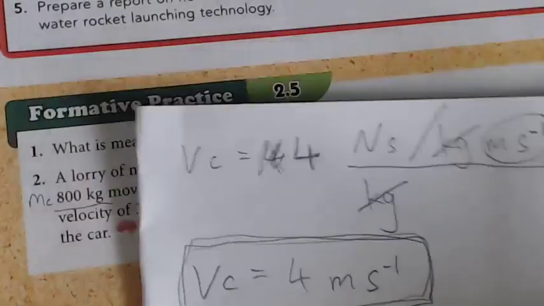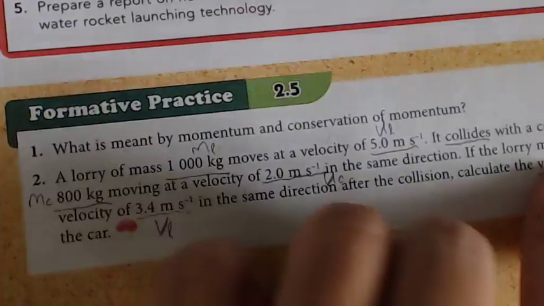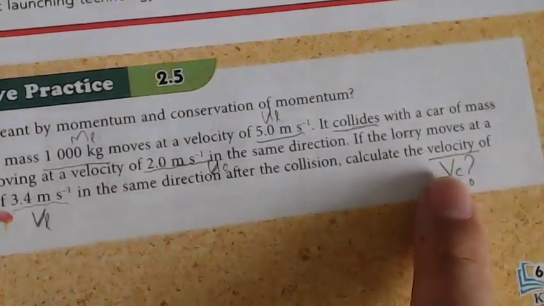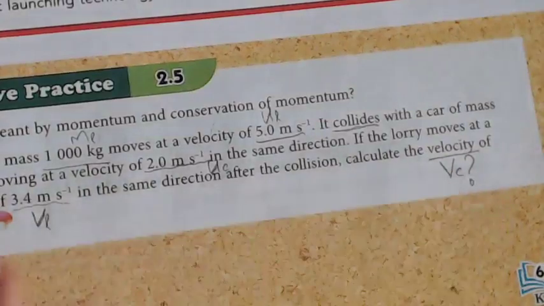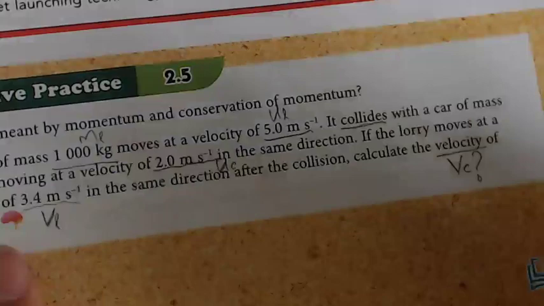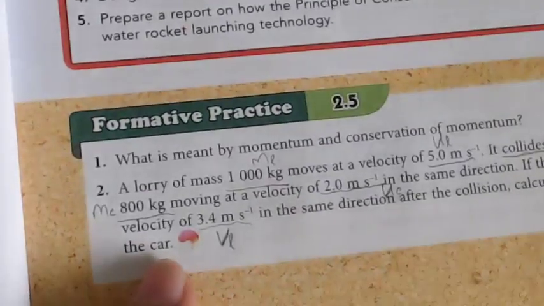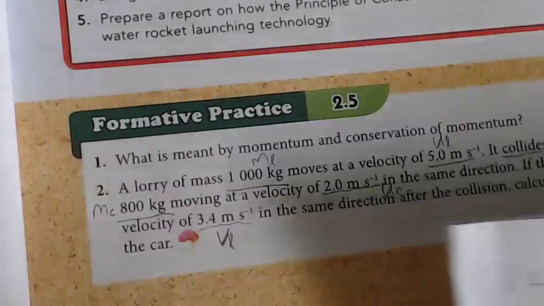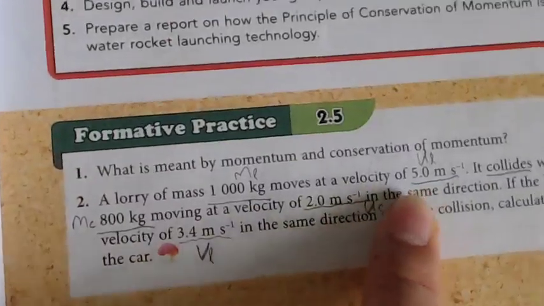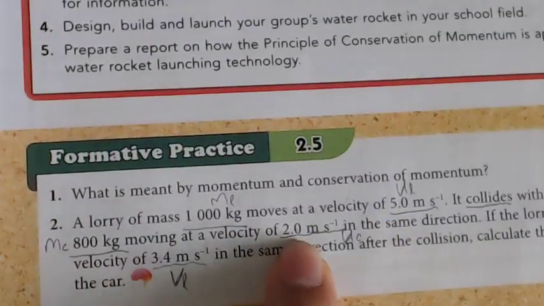So the idea is, this car, after the collision, after the lorry hit it, this car will be thrown forward with this velocity 4. Before, this car is at this velocity 2.